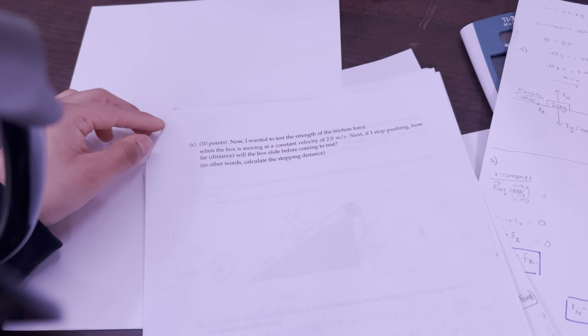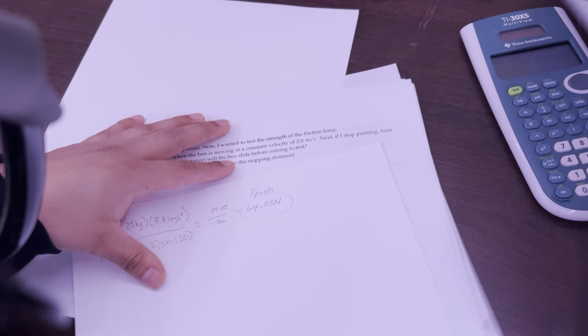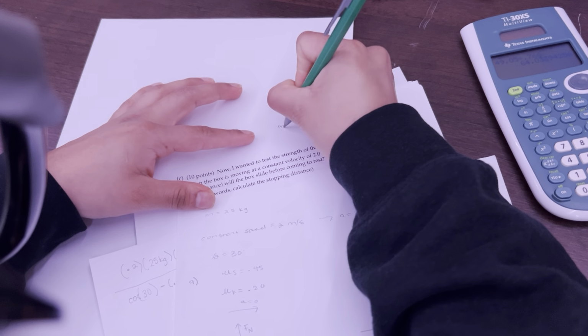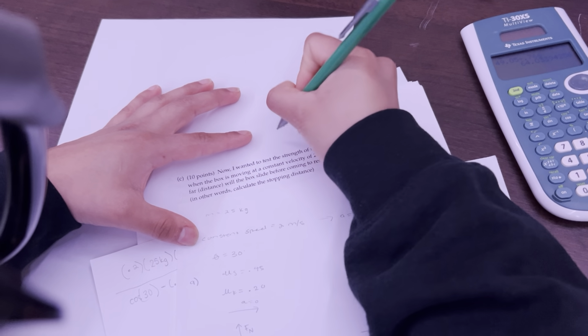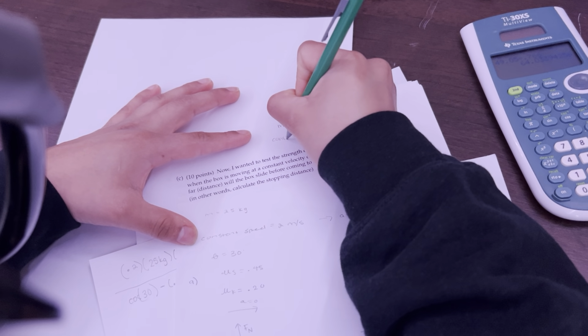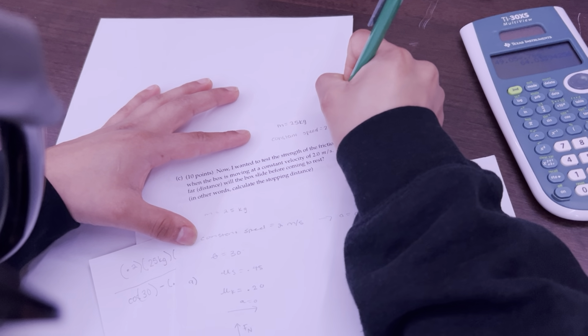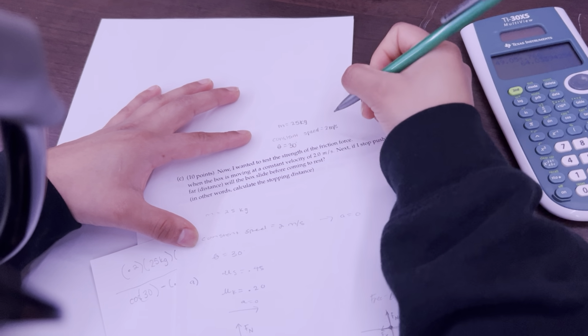Okay, so again, I'm going to rewrite my information that was given to me. I just like to do that, so I can keep it here just in case. Constant speed. My angle is 30 degrees.